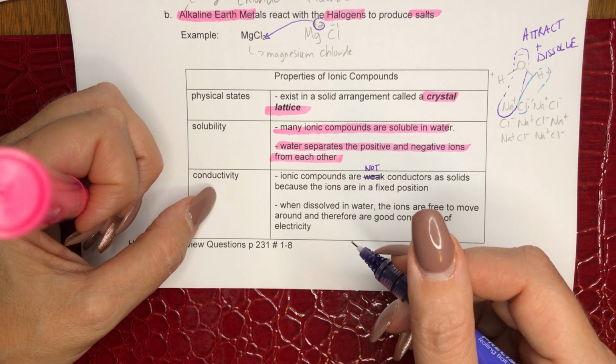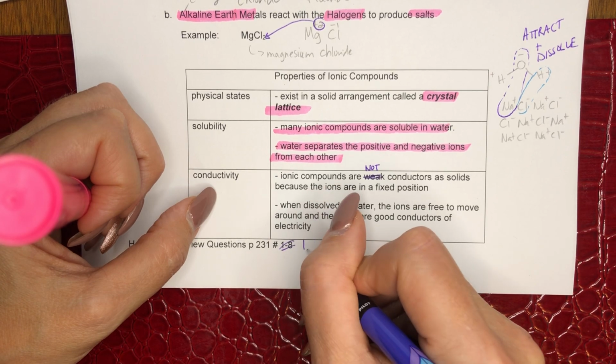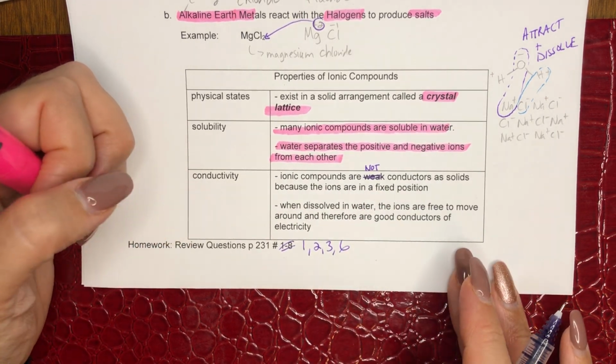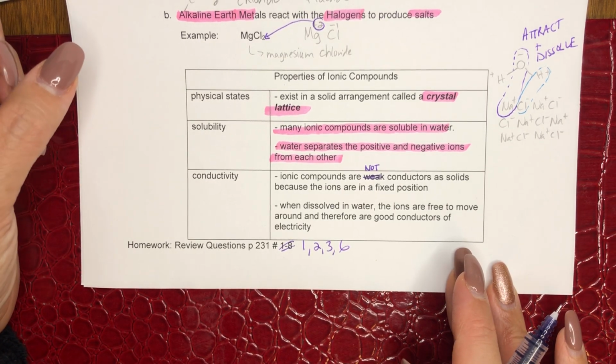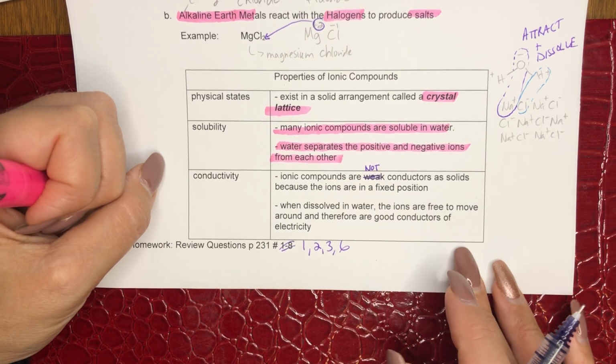You can read this section and do a few of these questions, number 1, 2, 3, and 6 on page 231. The next thing we'll look at are covalent compounds in the next lesson.